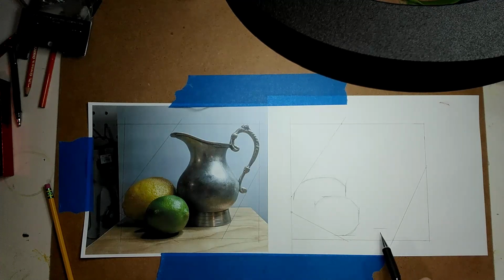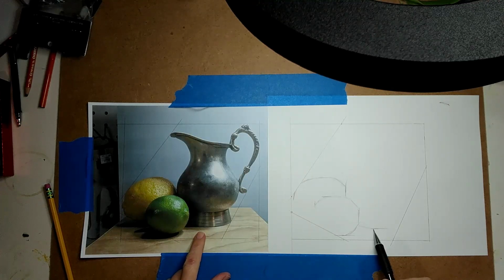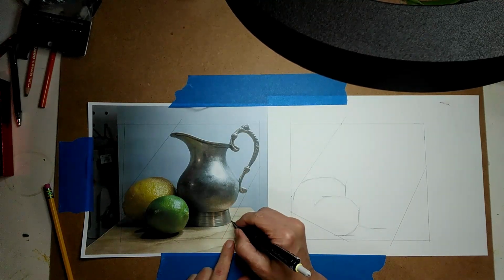Now this has a slight curve to it, but not much, so I don't want to overemphasize that curve, especially since this part right here is going to be in shadow. But it does come up here and curve, and this is actually a point.